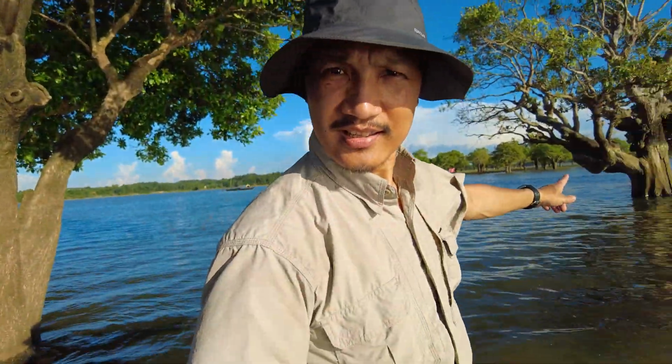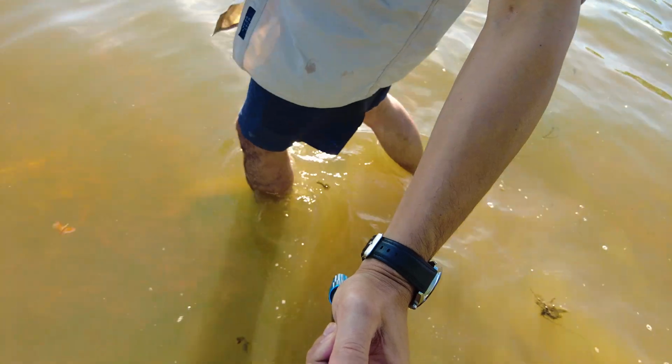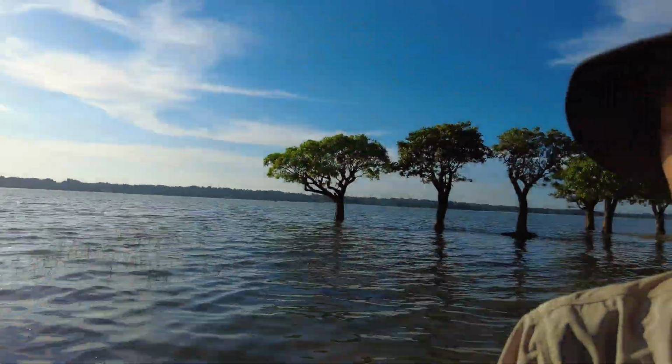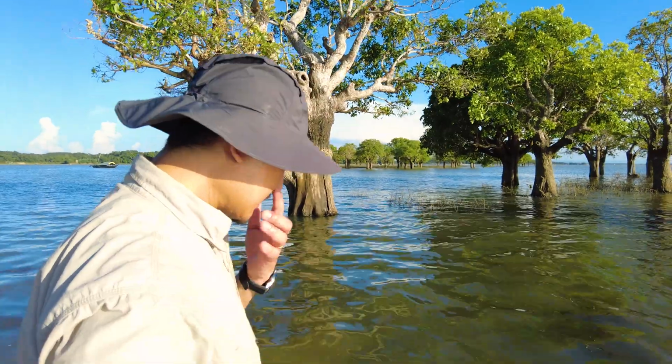Look at this tree. And the water is, have a look, it's a Neeland. Okay, so walk with me. This side the water is getting a little deeper.